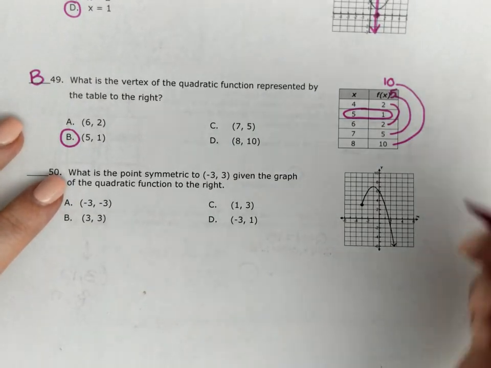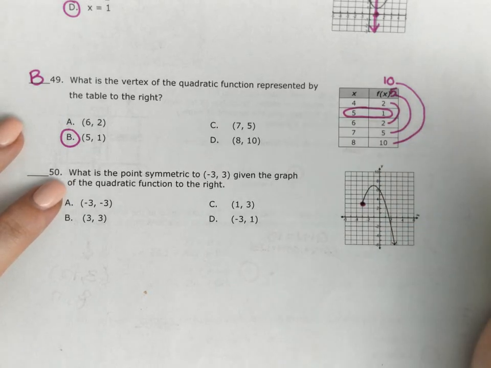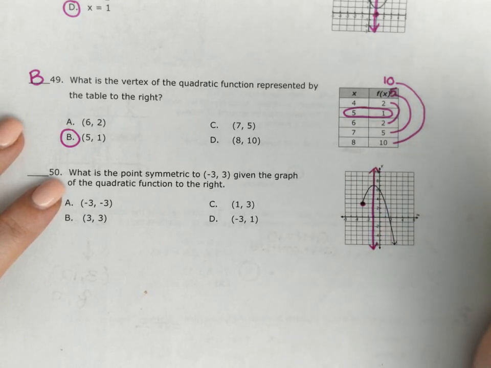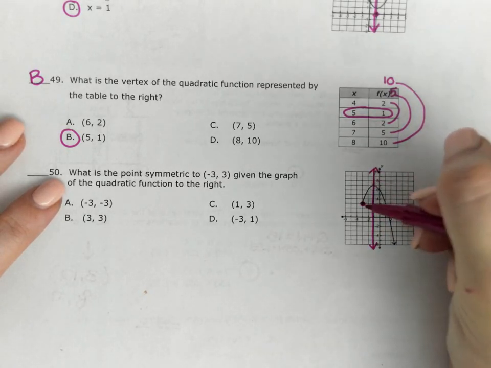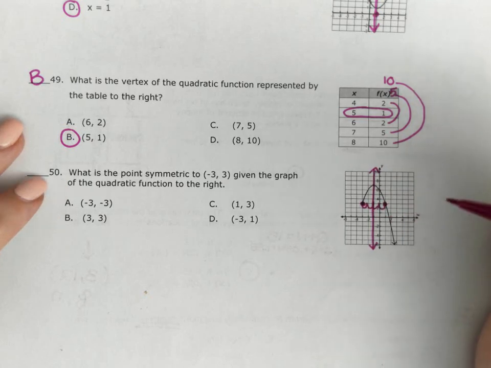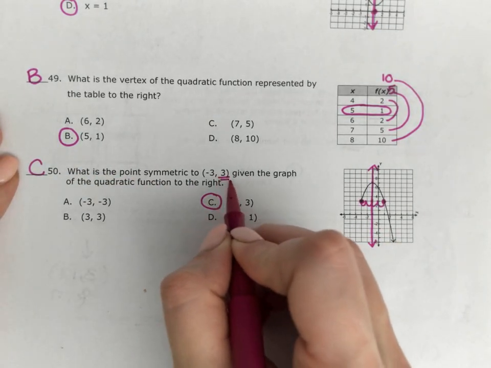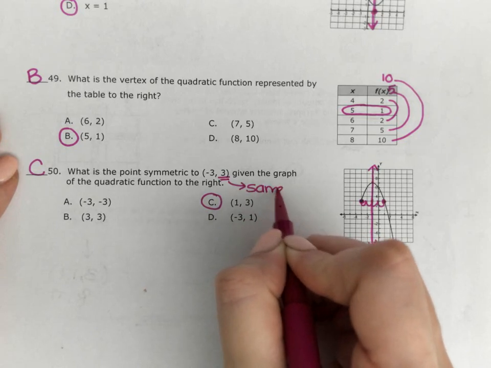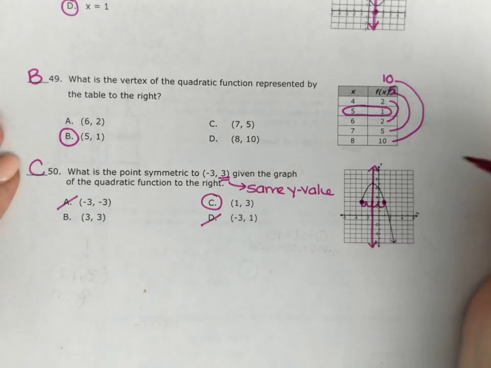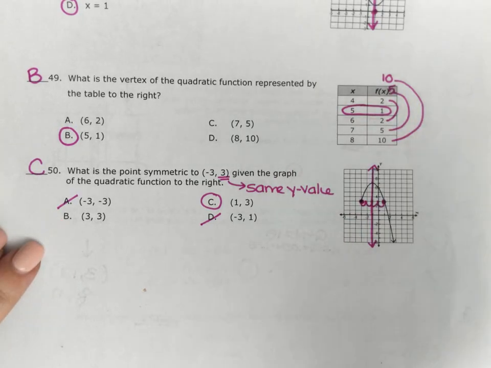What is the point symmetric to -3, 3? So symmetric means the same on the opposite side of that middle line, right there through the vertex. So this is 2 away. So 2 away is the point 1, 3. I also know that it has to have the same y value. So I could have eliminated A and D. And then I could have just looked. 3 is not a point on the graph. It's got to be 1, 3.